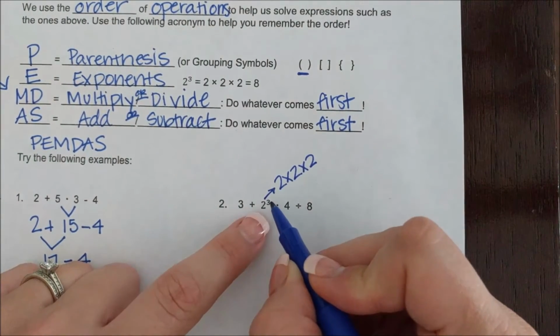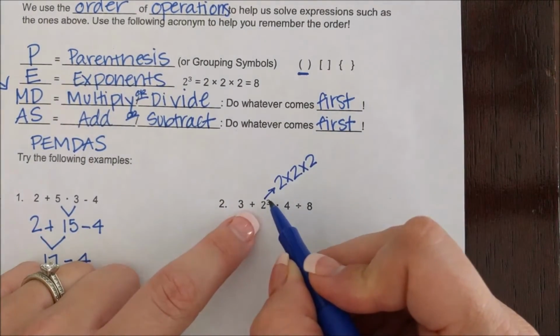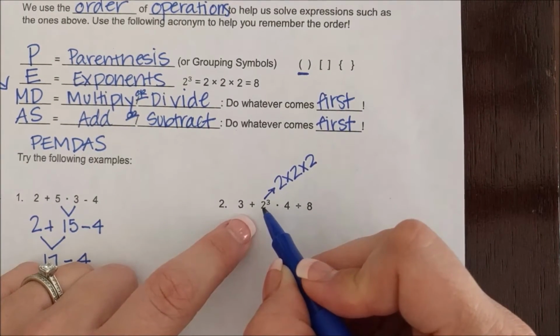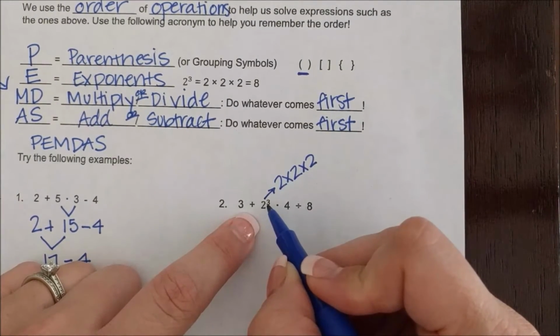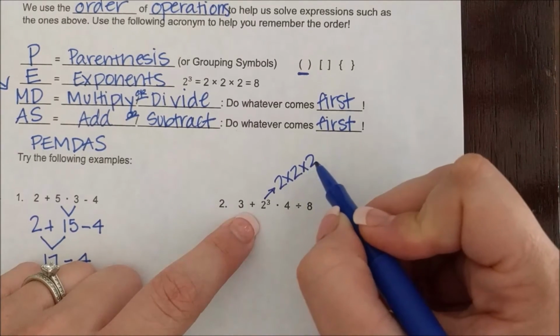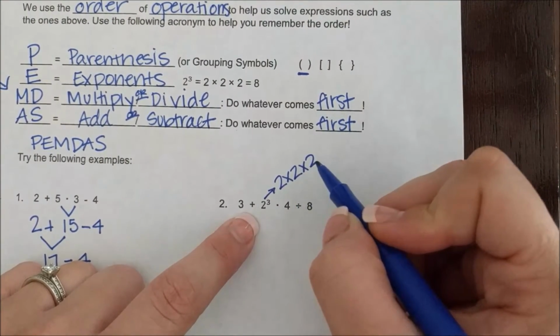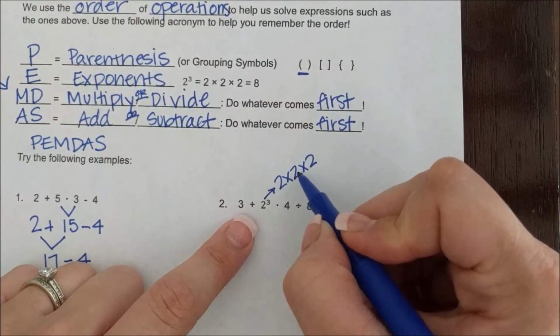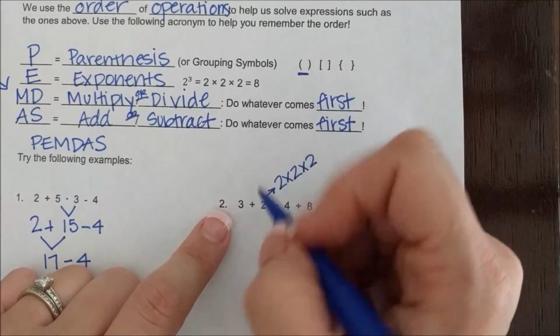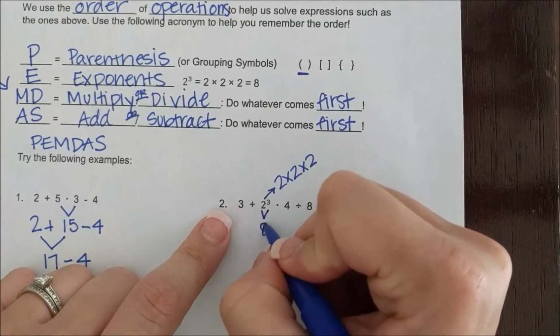Okay, it's not 2 times 3. That's not what it is. It's saying multiply 2 by itself 3 times. 2 times 2 times 2. 1, 2, 3. Okay, and 2 times 2 is 4, and 4 times 2 is 8. So here's my caret. Here's 8.